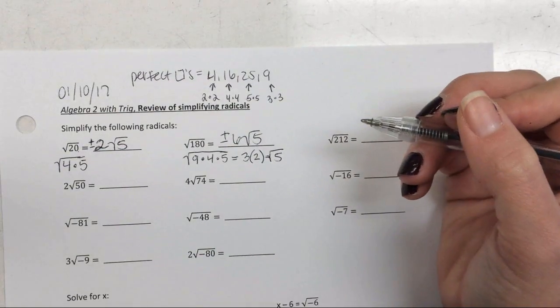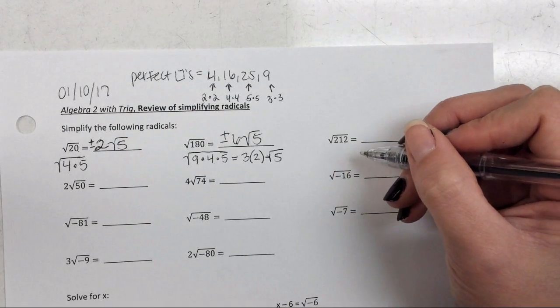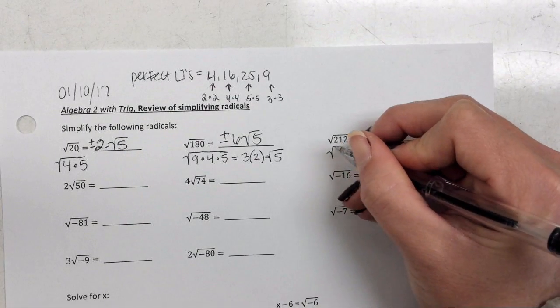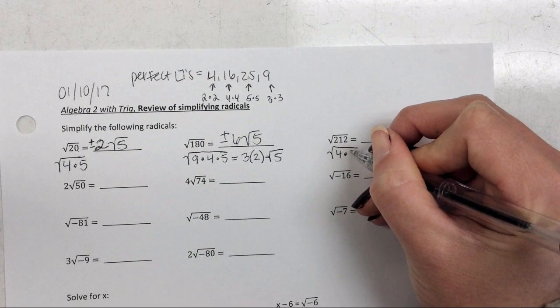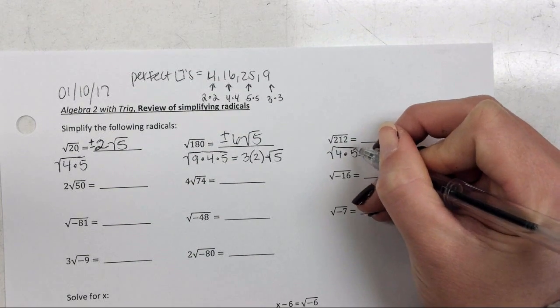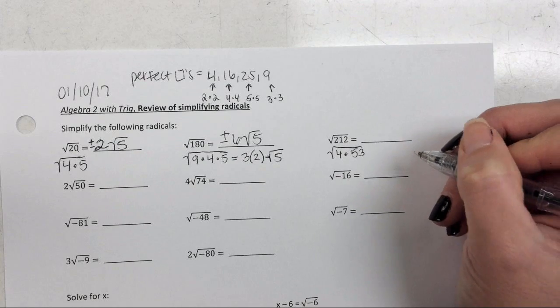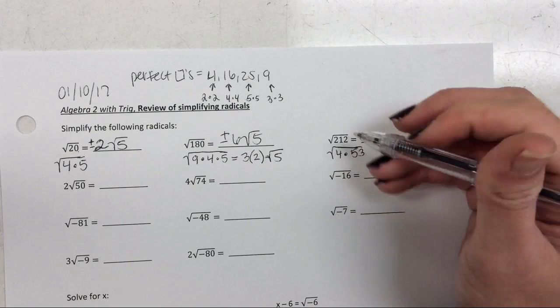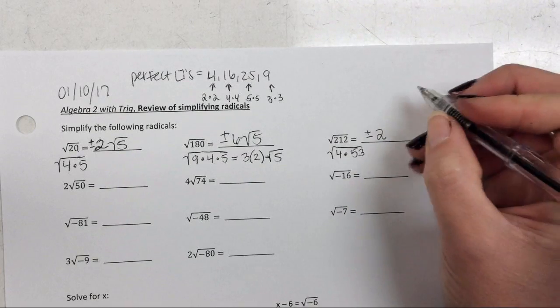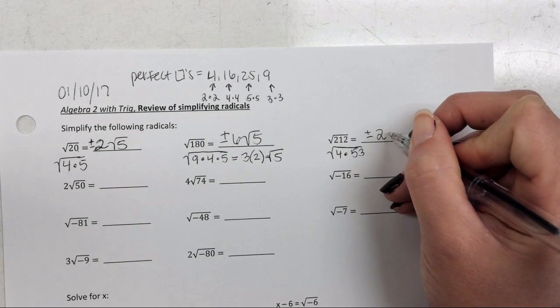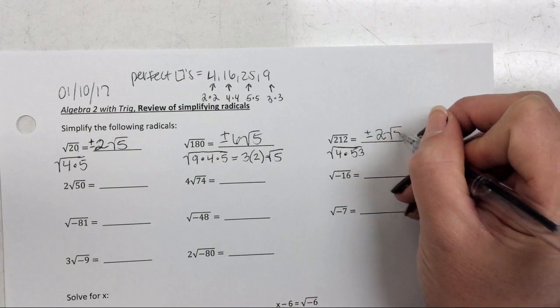Alright, on this one, a perfect square that can go into 212 would be 4. And then 212 divided by 4, that's going to be 53. We know 4 is a perfect square, so we can bring that on the outside. And 53, there are no perfect squares that can go into 53 or divide into it evenly, so we can just leave it underneath the radical.